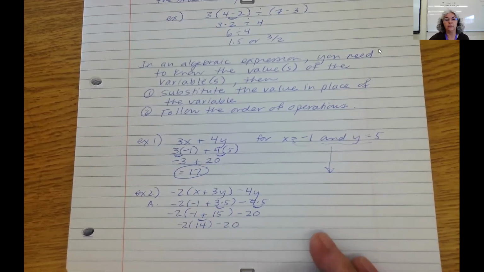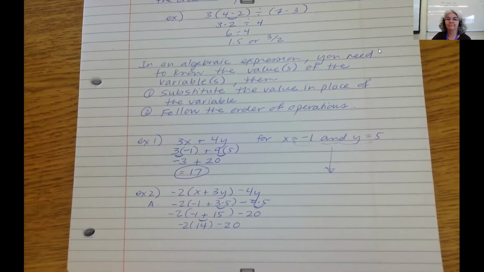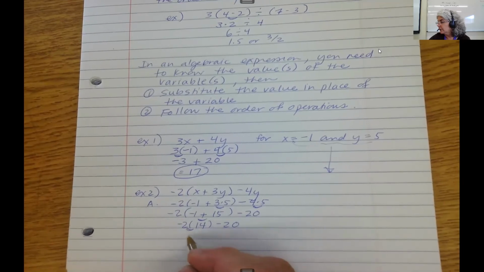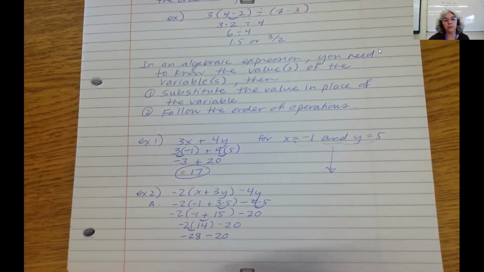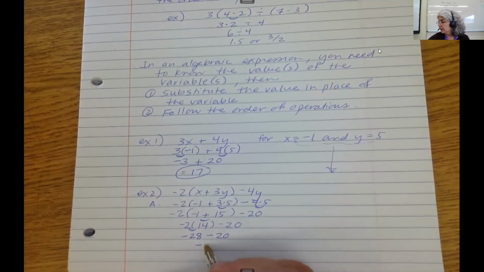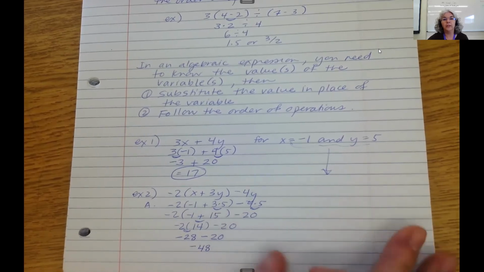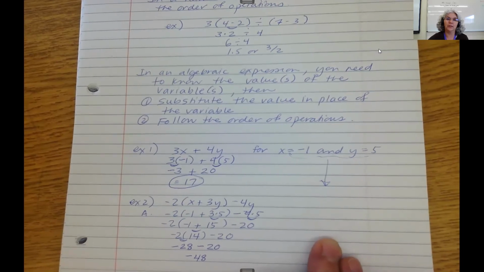Okay, so we have this. Oops, there goes the bell. Okay, then we're going to multiply -2 times 14 is -28 and minus 20. So the last step is to put those 2 together. When they're both negative, you're going to add the numbers and you get -48. So that's one way. That's fine. There is not always an easier way. Sometimes there is an easier way. It just depends on the expression.